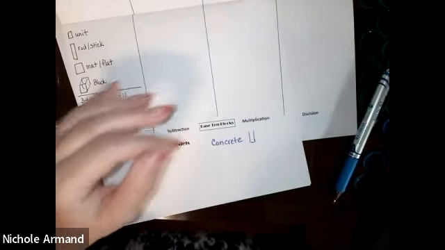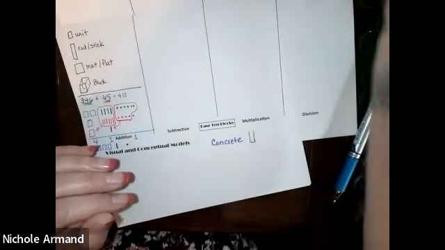Man, I'm bummed about these base 10 blocks. I'm just going to have to buy a set of my own, that's all.